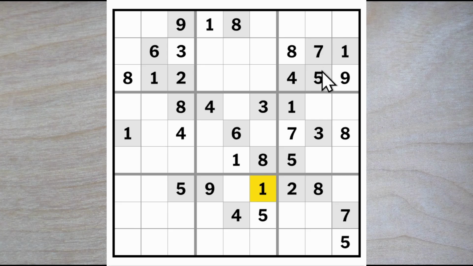Now what? Still a 7, 4, 5 for these squares here. So this is a 4 or a 5, right? Because a 7 must go over here. And the 5 blocks up. Guess what? This must be a 4. And now we have a 4 here. And we have a 5 and a 7 here.